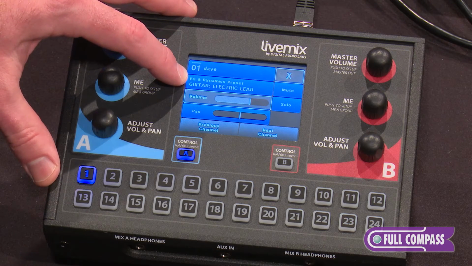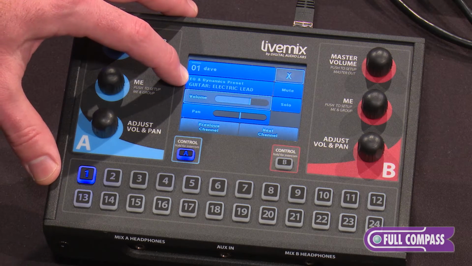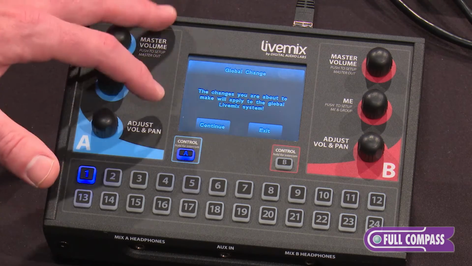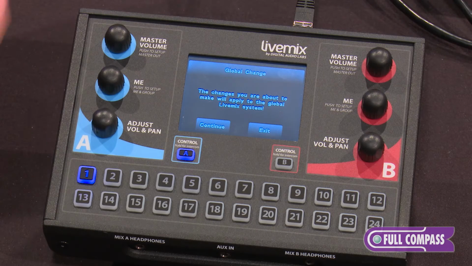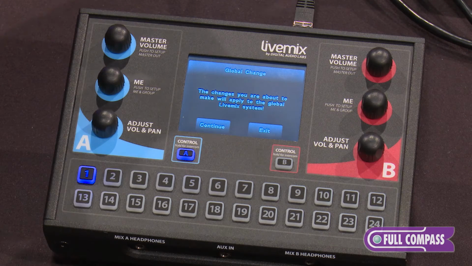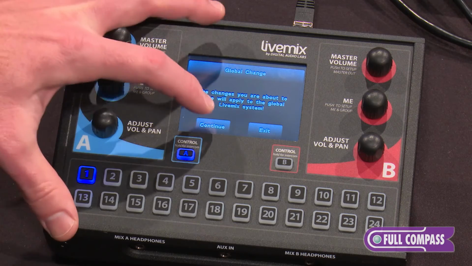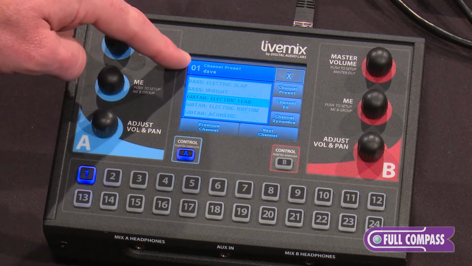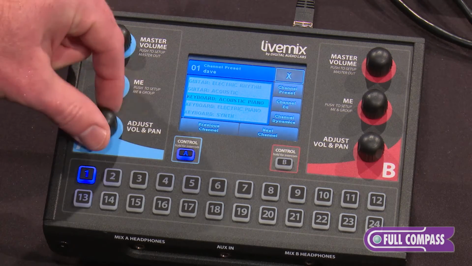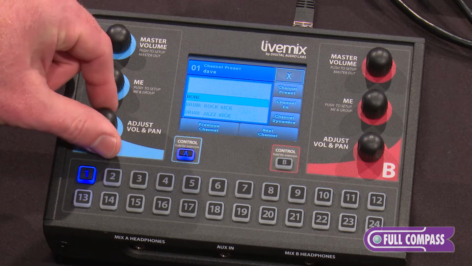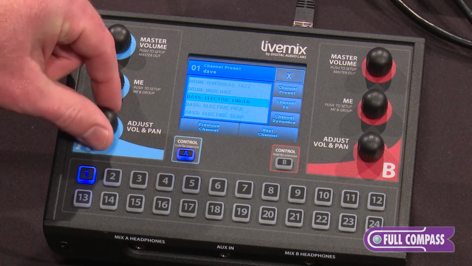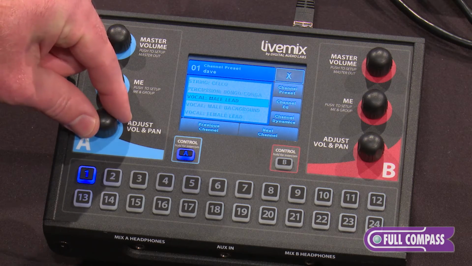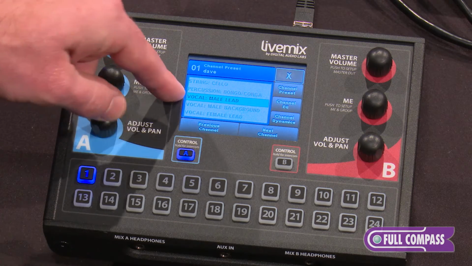Now, to make things really easy for you, we have an EQ and dynamics preset. Again, long press, and it's going to say you're going to make a global change. The tweaks that you make here are going to affect what everybody hears. So you can go in, hit continue. We have all these presets set up right now. Let's say Dave is a vocalist. Let's scroll through and see that we have all these different presets, all EQ'd, with high pass filtering and compression settings. So let's say Dave is a male lead.